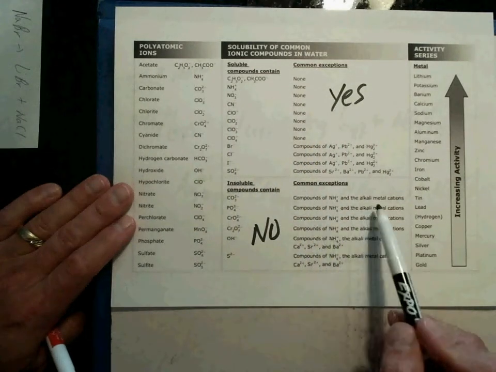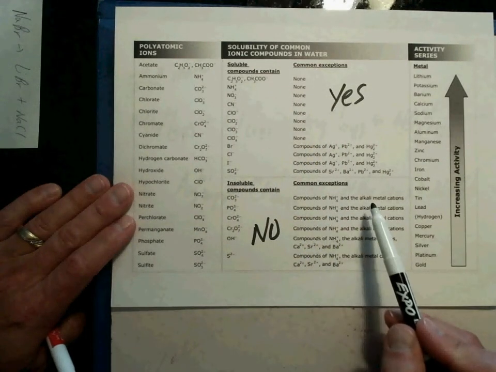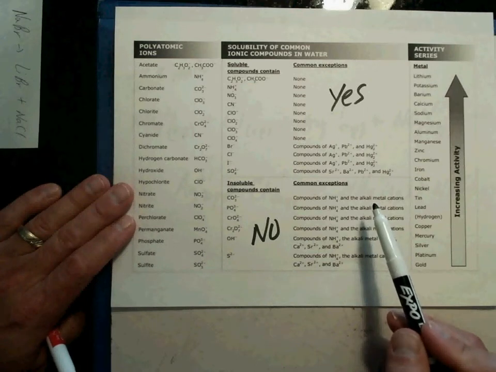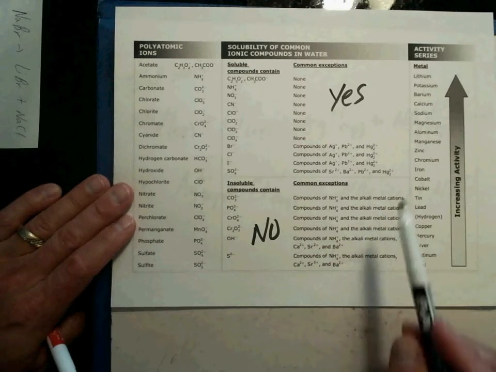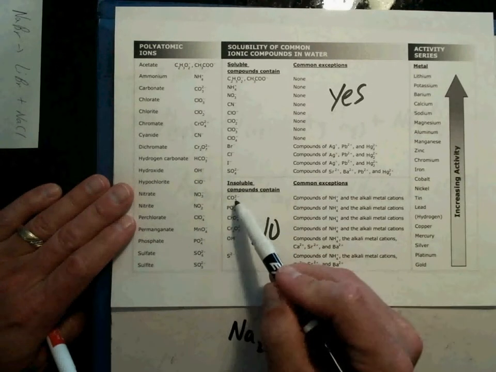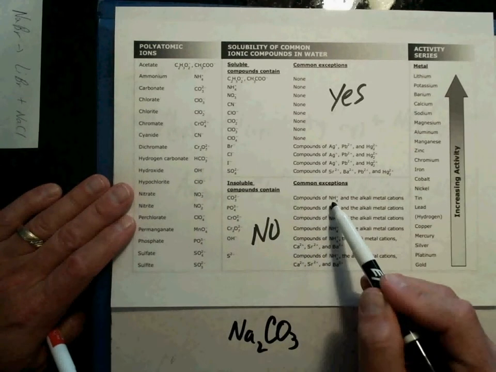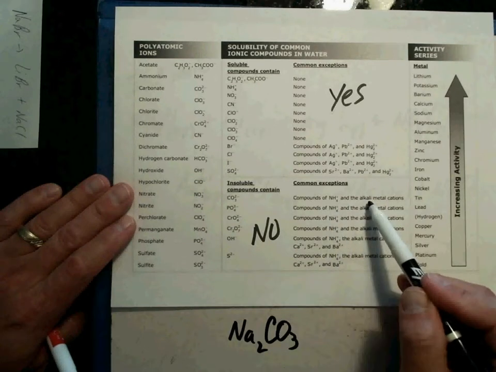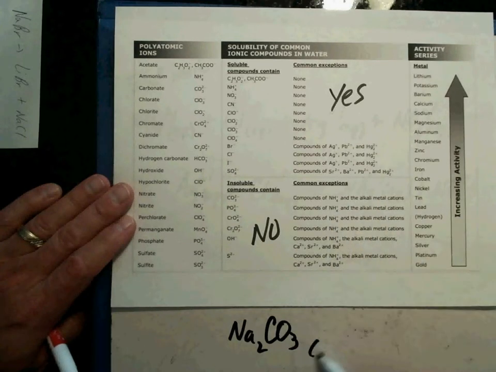So if you have ammonium carbonate or alkali metals, woo, test your memory. Alkali metals are where? Column number 1 on the chart. Lithium, sodium, potassium, rubidium, cesium. Okay? So if I had sodium carbonate, which is that formula, carbonate does not dissolve into water. Is that ammonium carbonate? Nope. Alkali metal, sodium's in the first column, so this one is aqueous.